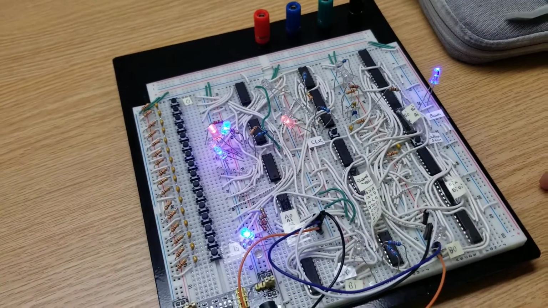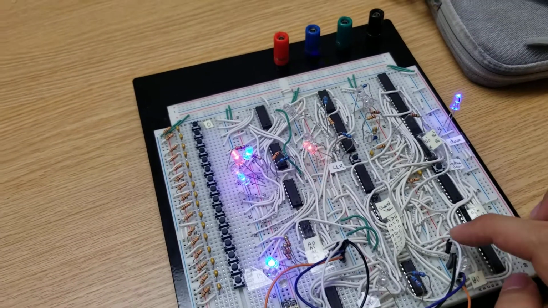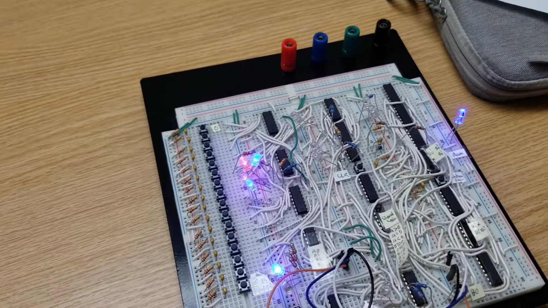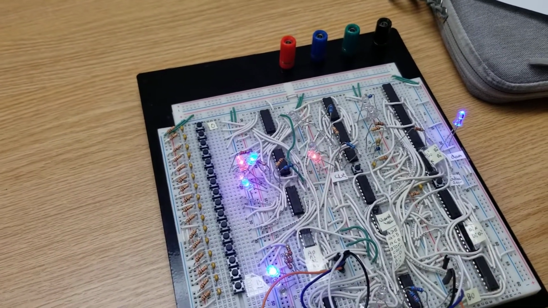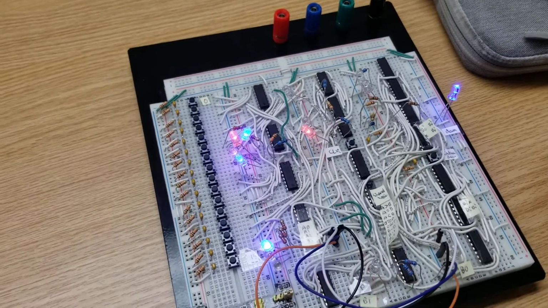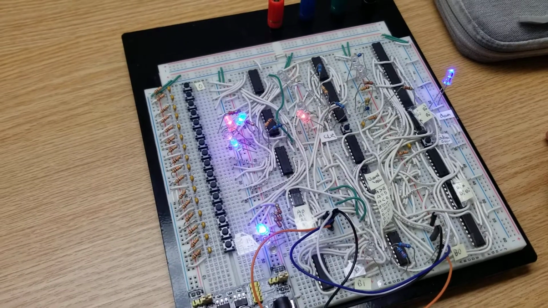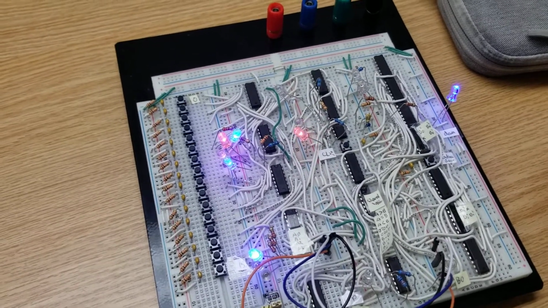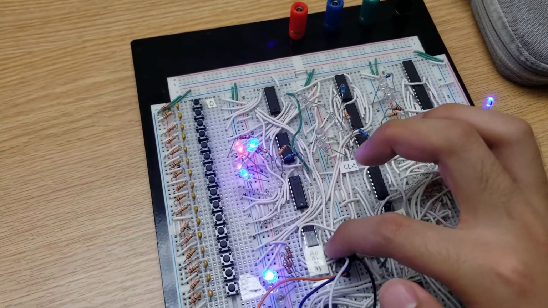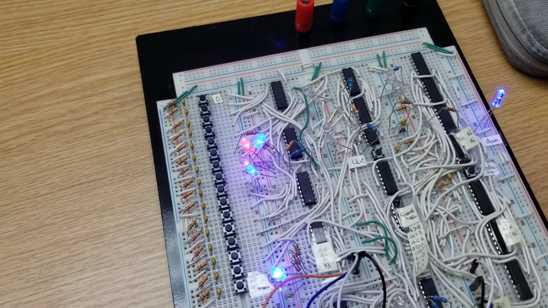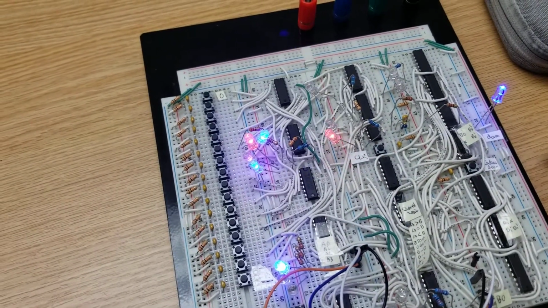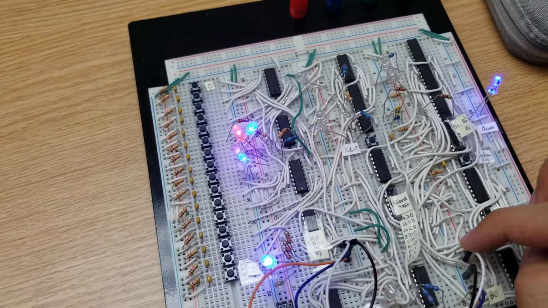And so these jumper wires represent the photosensor inputs. We take these inputs in as binary values, from A0 to A3, the least significant to most significant bits, which are represented here.